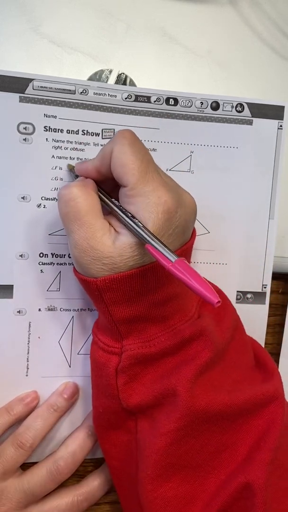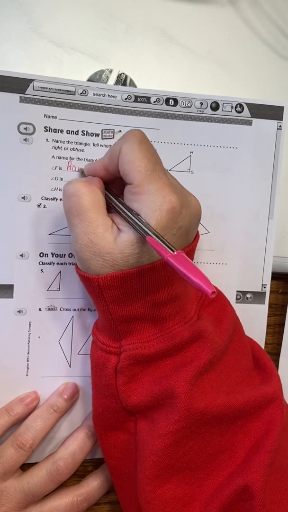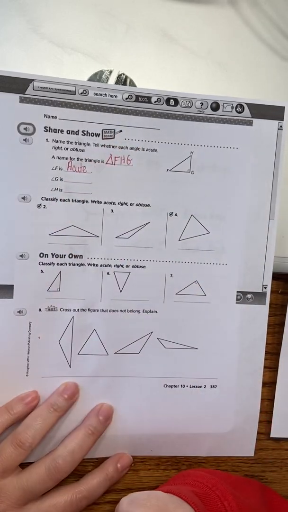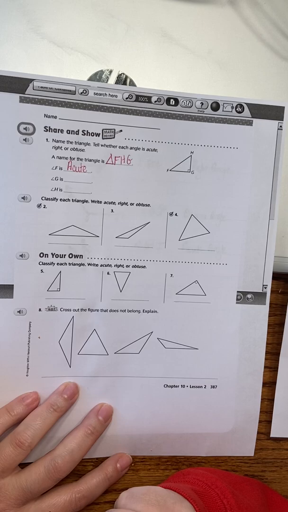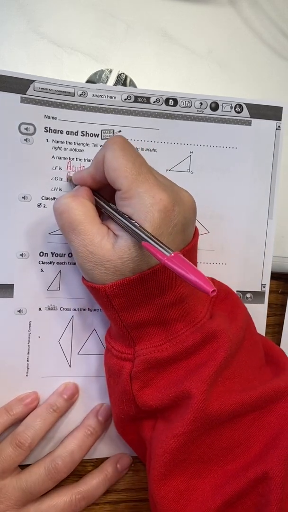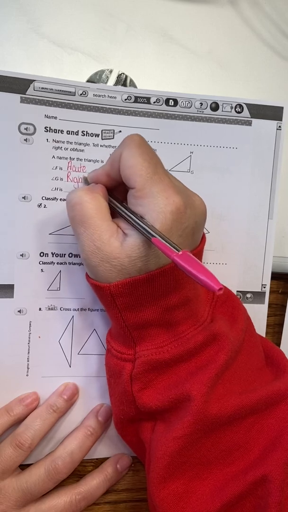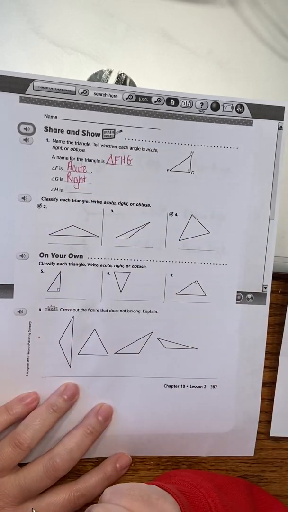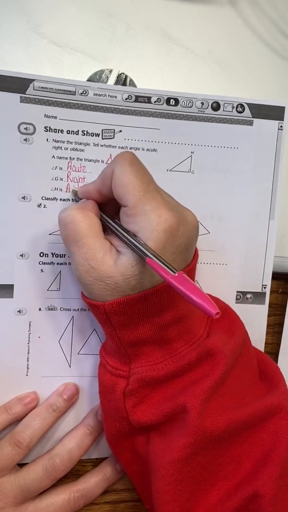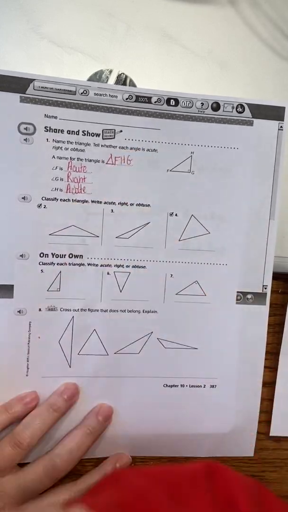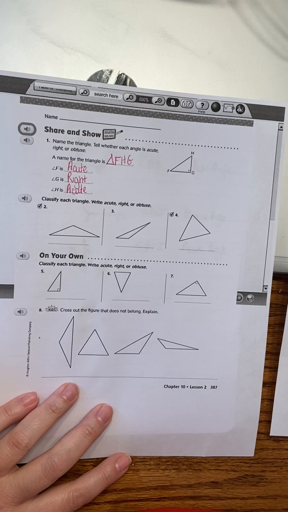Angle F looks small to me, so it's acute. Angle G has that square in it, so angle G is a right angle. Angle H, again, looks small, so it's acute. Okay, that triangle is a right triangle because it's got 1 right angle in it.